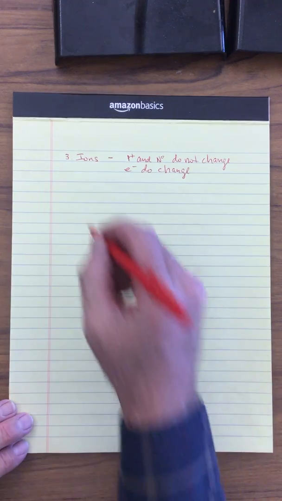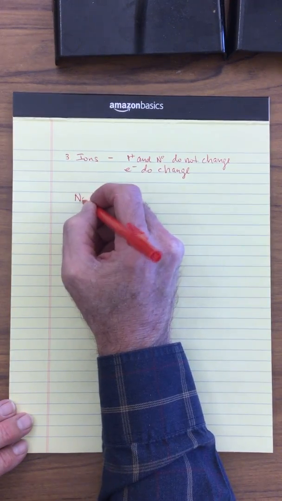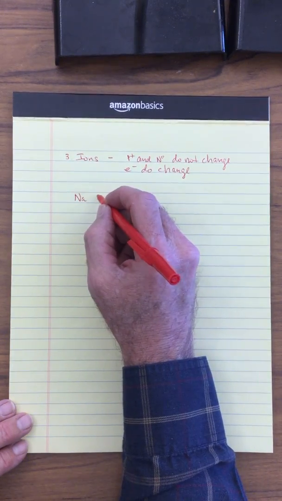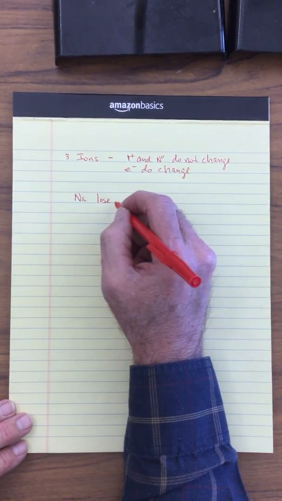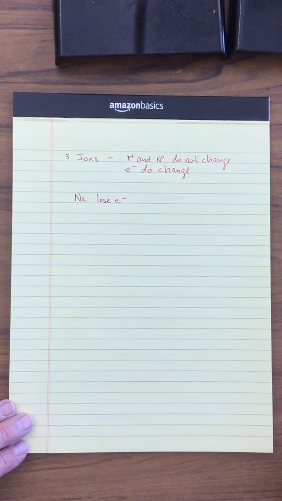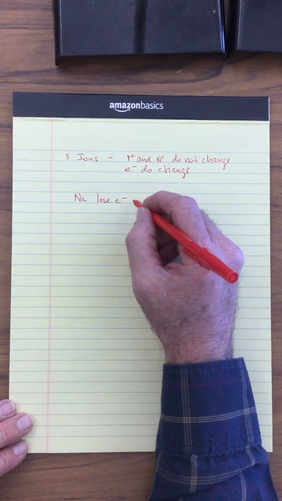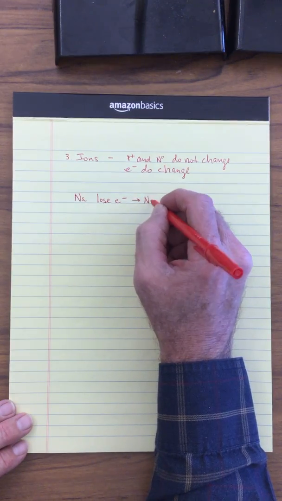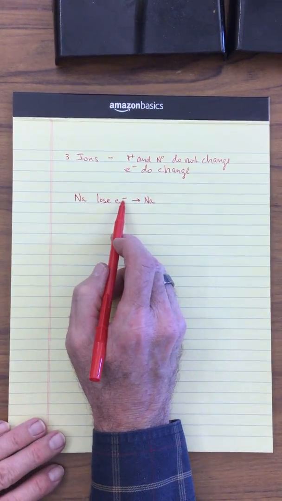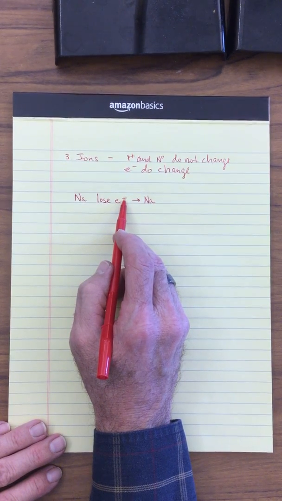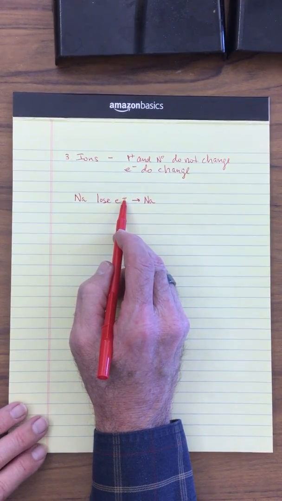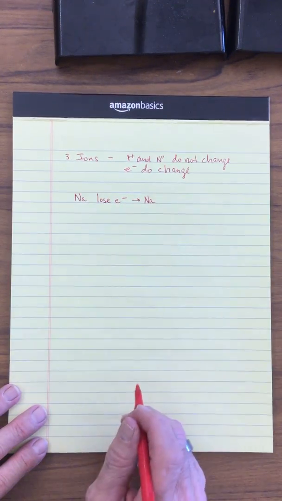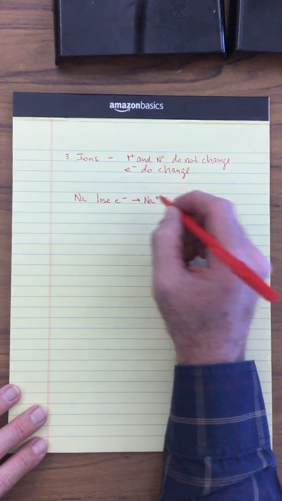And we're going to start off with sodium. Sodium, the symbol for sodium is Na. And sodium is going to lose one of its electrons. And so it's going to become Na. Well, if it loses an electron, it's losing a negative charge. If you're losing a negative, what do you become? You become positive.